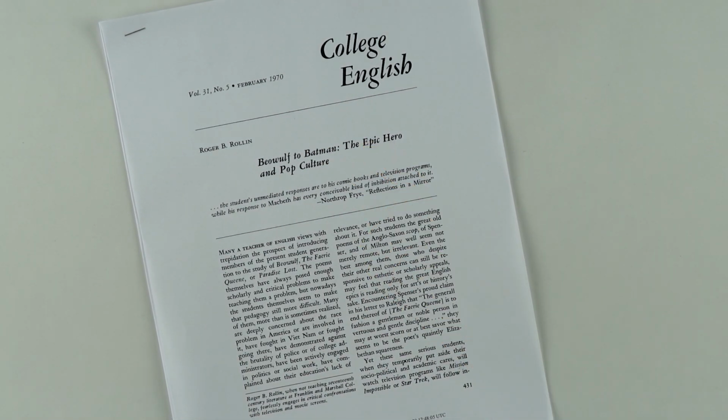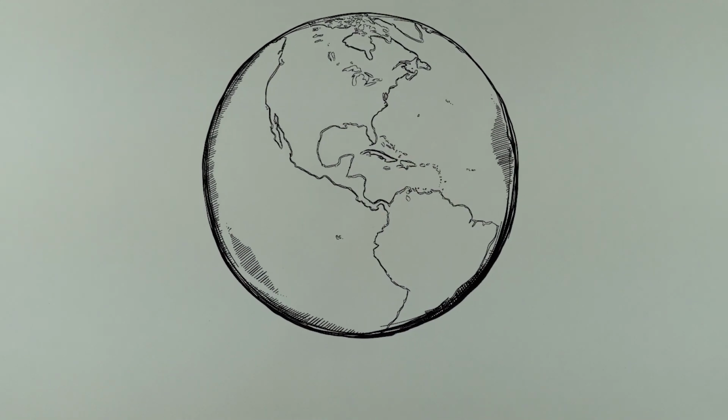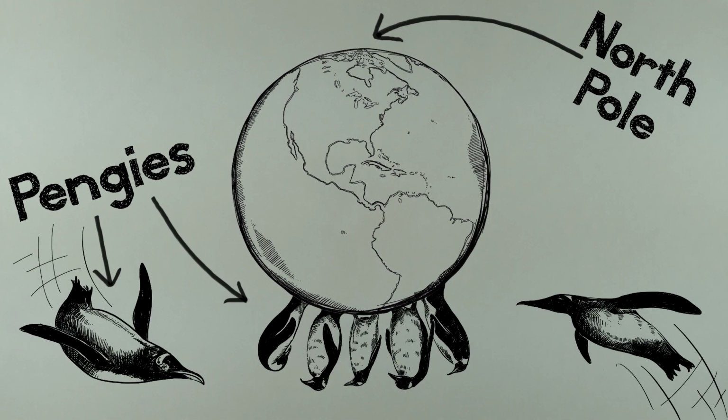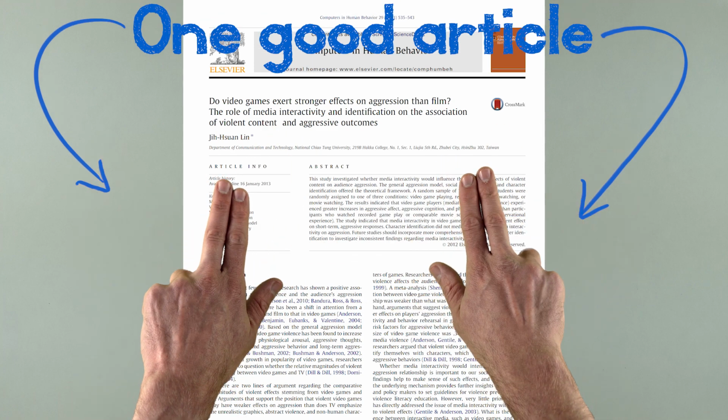Huh. If you aren't finding anything, it's probably because you're looking for penguins at the North Pole. You know, 'cause they don't live there. Try a few different databases before you start to worry. Also, you only really need to locate 1 good article.